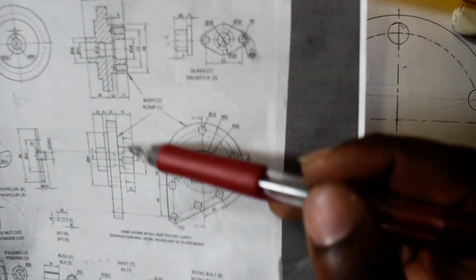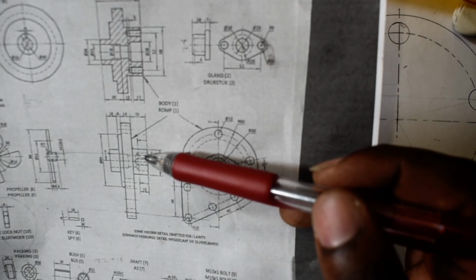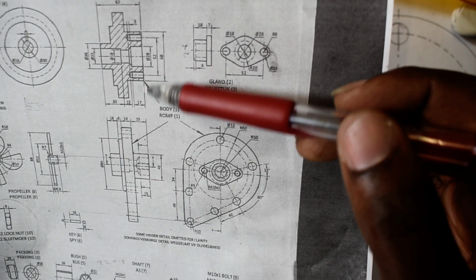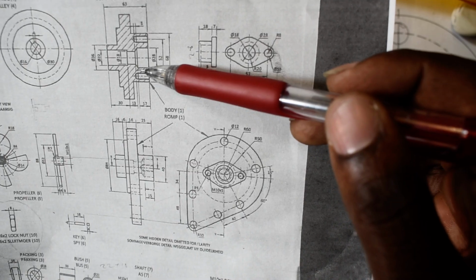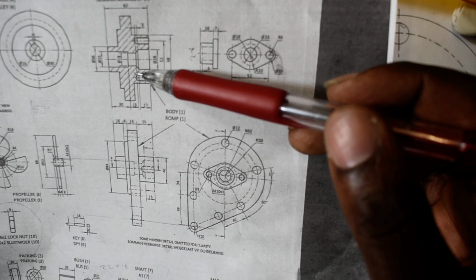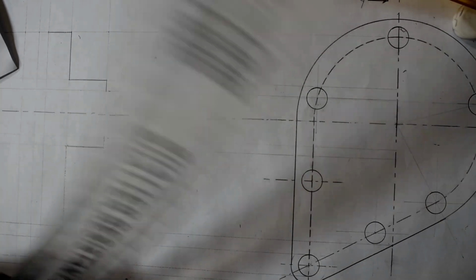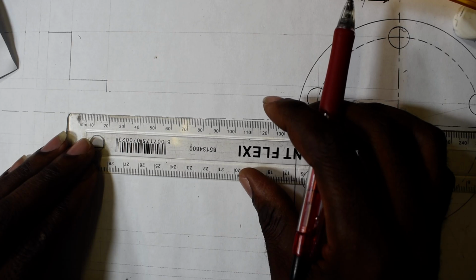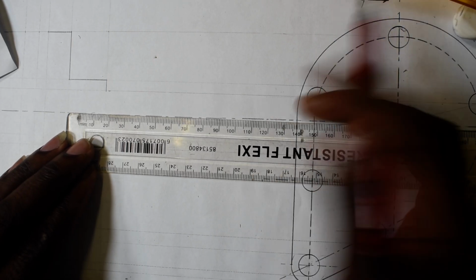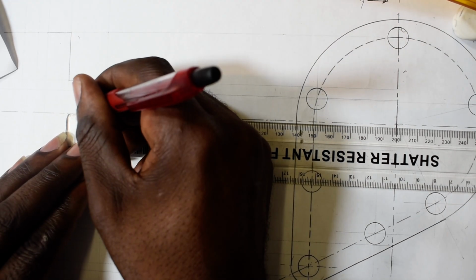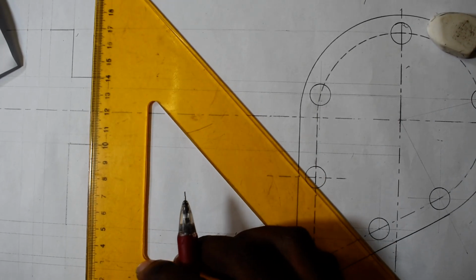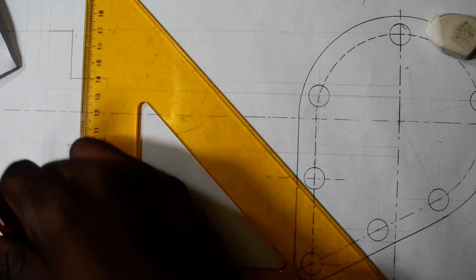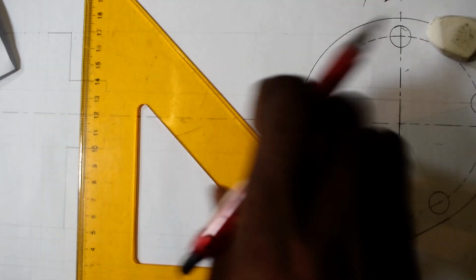Remember, whatever we draw that is hidden will become visibly dark. So now from here till here is how much? It is 17 millimeter. Do you see? So where is my 17 millimeter? This is 15, 16, 17 millimeter. From here, there is my 17 millimeter. Once I get my 17 millimeter, I draw a vertical constructional line.